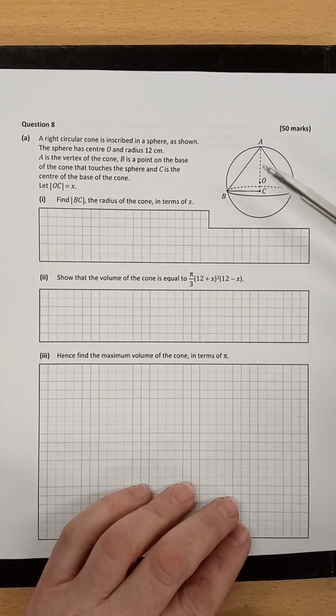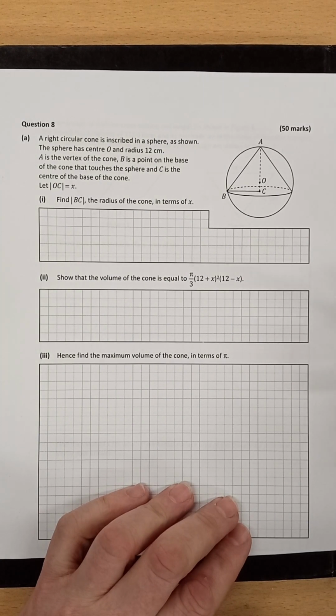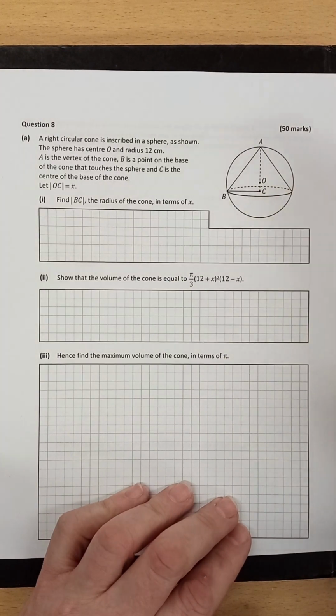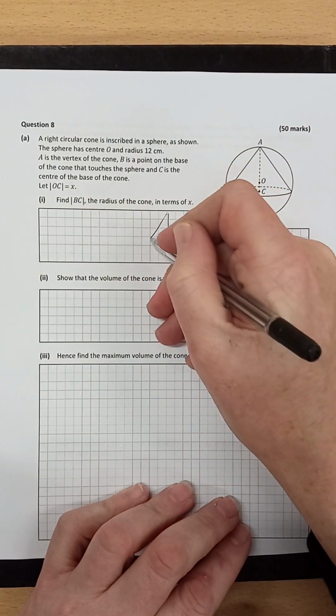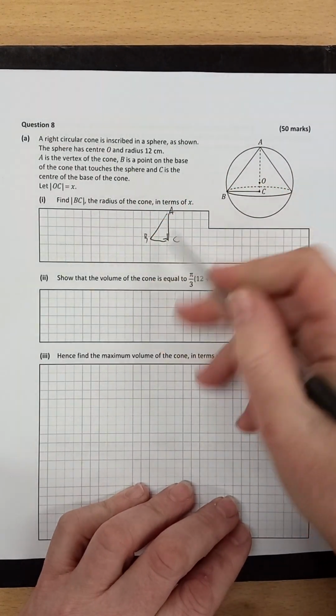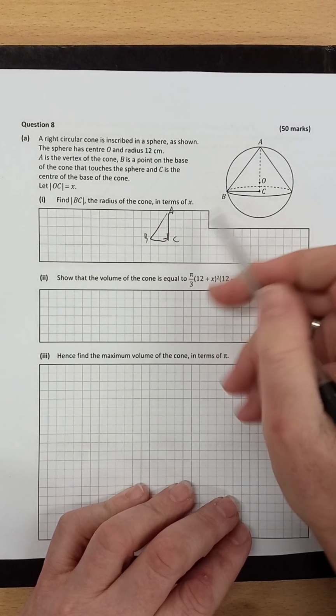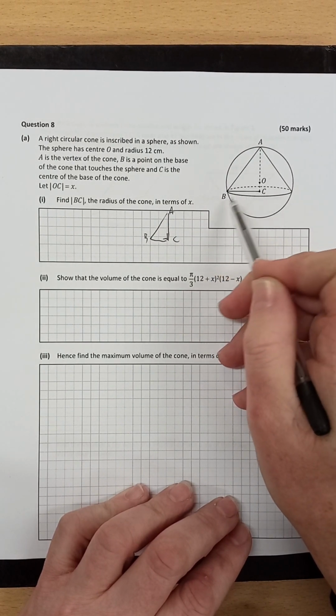The best thing to do with all these types of questions is extract the problem, extract the shape that you need. They told us a right circular cone, so the shape I need to extract is the right-angled triangle that's living inside this cone. You can see it, it's ABC, the right-angled triangle ABC. So you can draw it again: A, B, C, that's your little right angle that lives inside, and we're just trying to find the length of BC, just that side there.